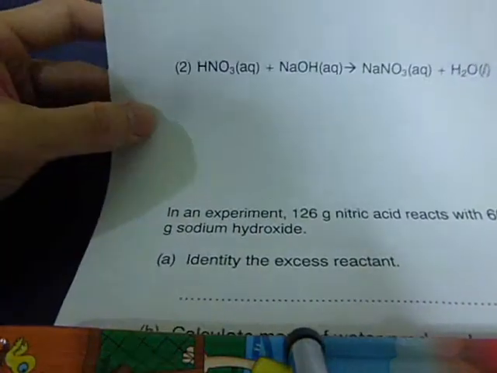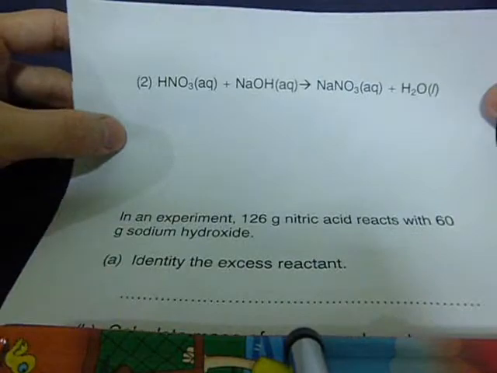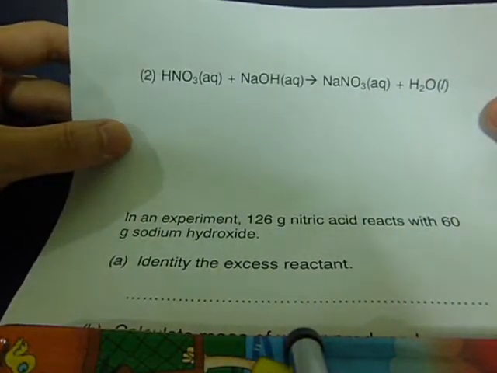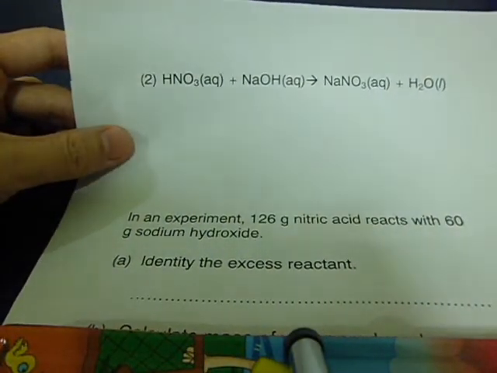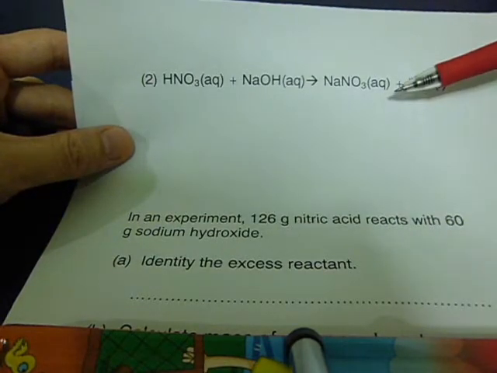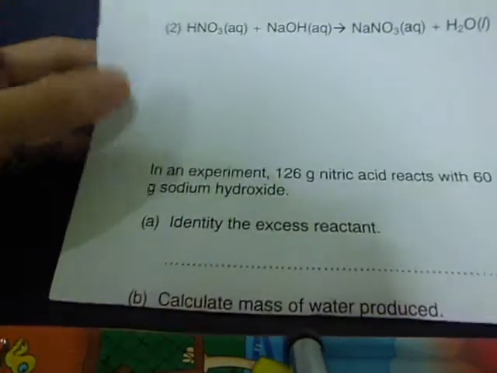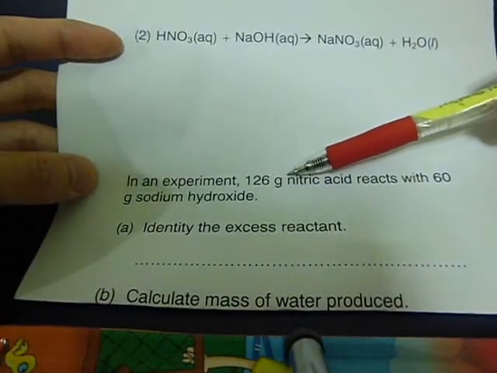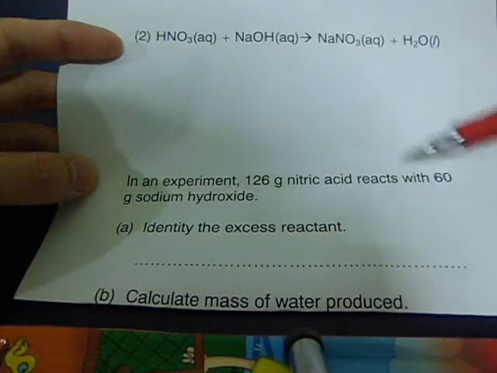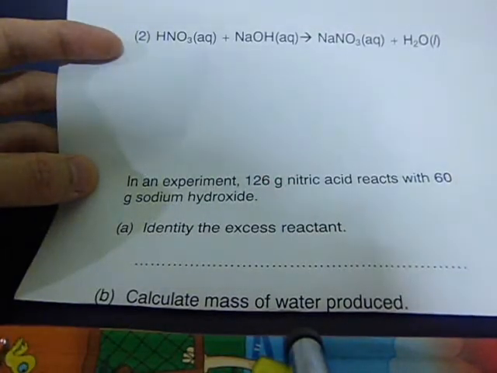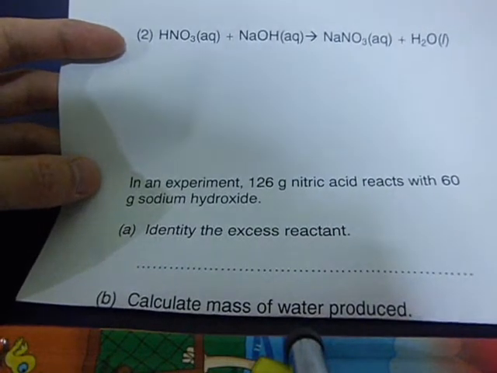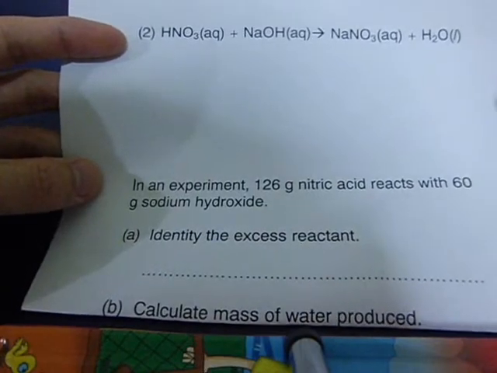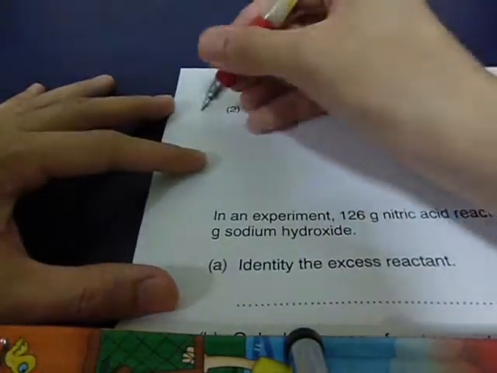Now the second example is very similar, but it's a bit harder than the first one. Same thing, the balanced chemical equation has been provided to you, and this is the question. In an experiment, 126 gram of nitric acid reacts with 60 gram of sodium hydroxide, and you have to identify the excess reactant. So same thing, whenever you're required to identify excess or limiting reactant, you have to look at the theory and the actual.